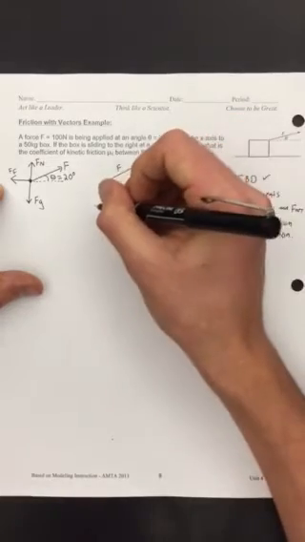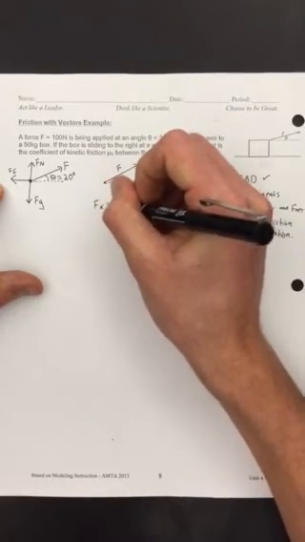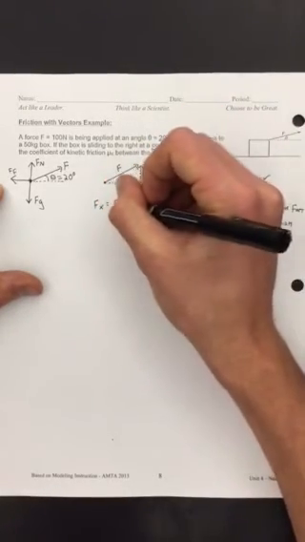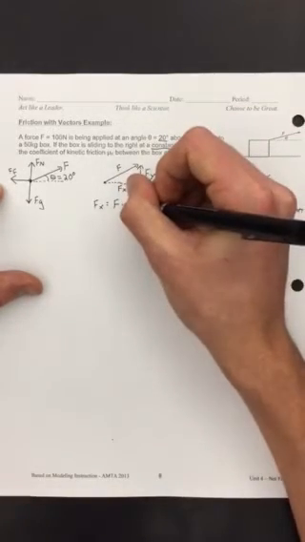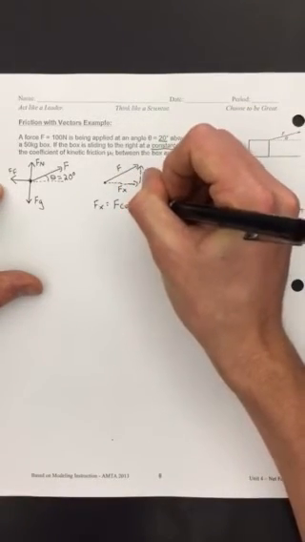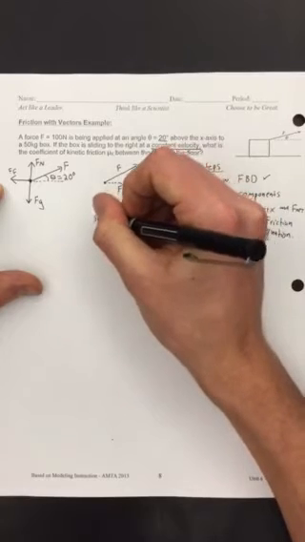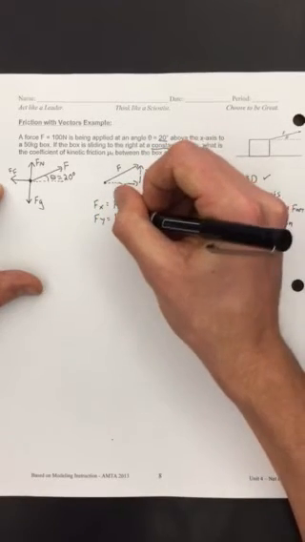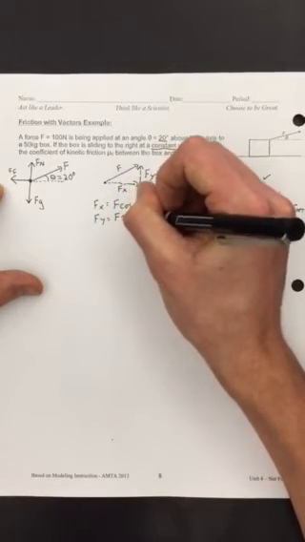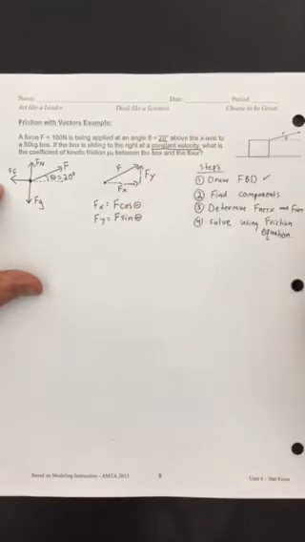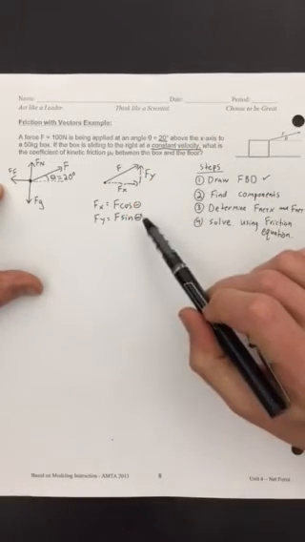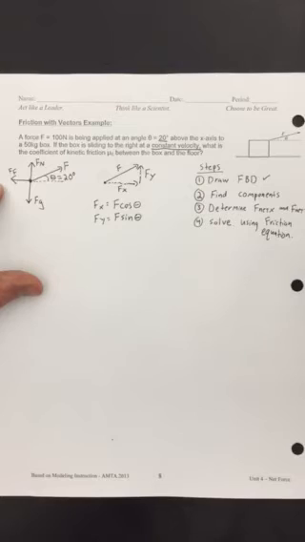I know that x is going to be the overall force times the cosine of the angle, and y is going to be the overall force multiplied by the sine of the angle. If you need help with how we found that, I would go to the video about vectors and about adding and breaking down vectors. But those are our components.